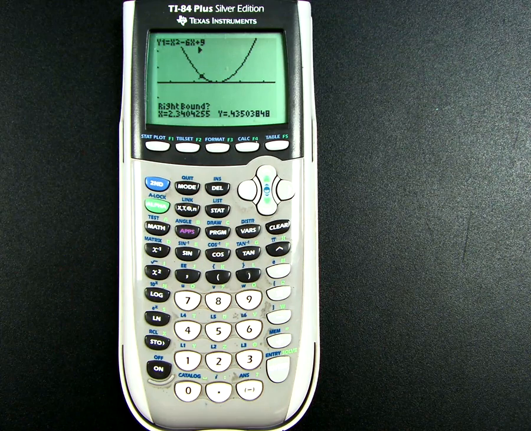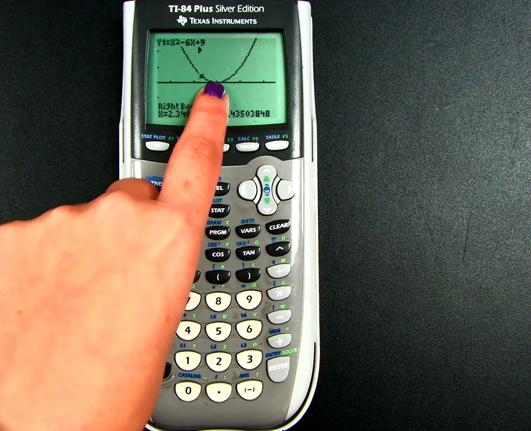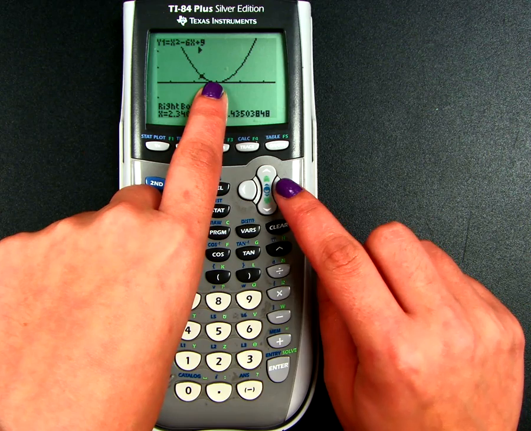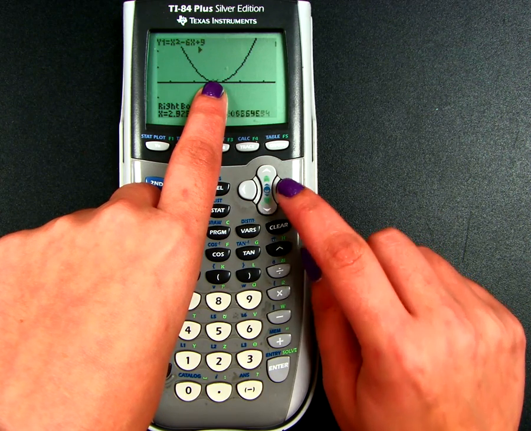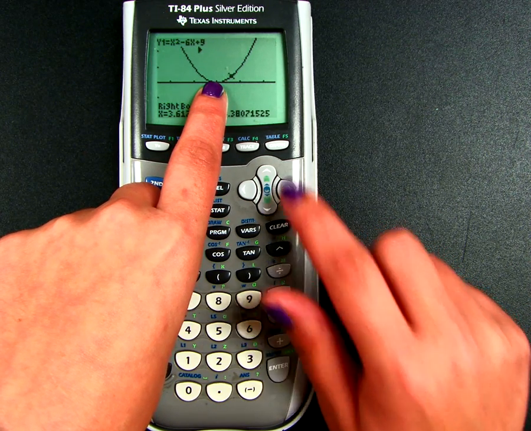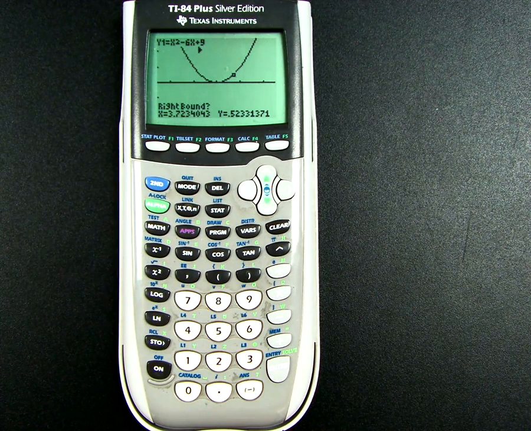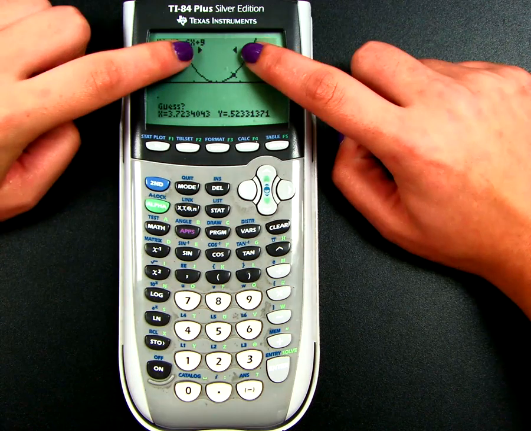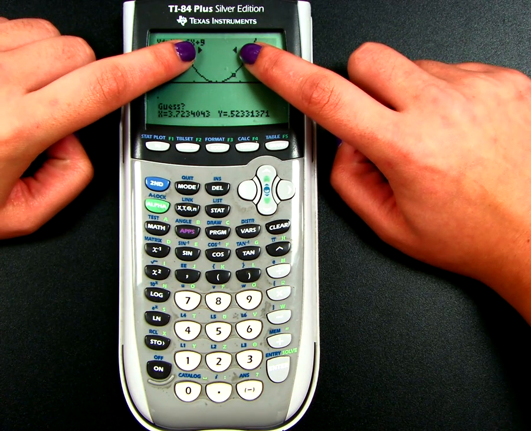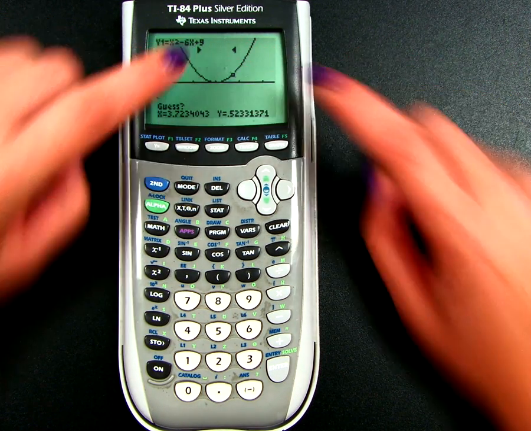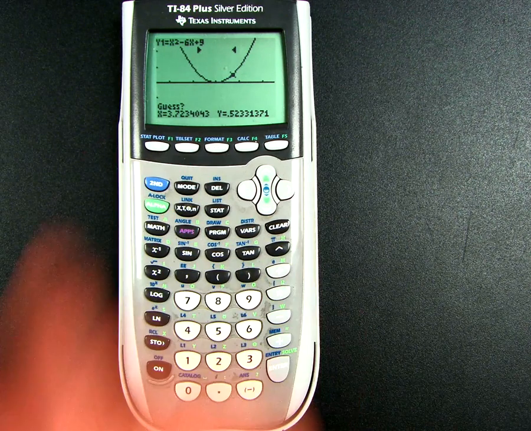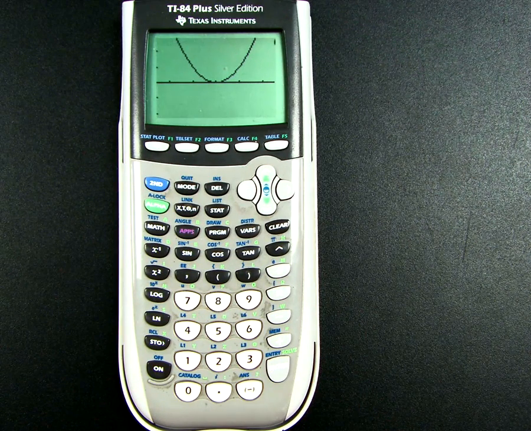So now it's asking you for the right bound. So if we're trying to find the right bound, that means that we have to be to the right of whatever we're trying to find. So again, we're trying to find this intersection right here. So that means that I need to move my cursor to the right of where that point is. Okay, so somewhere on the right side of it. And then we're going to press enter. So you should have noticed these two little arrows pop up. So whatever you're trying to find has to be in between these two arrows. And then whenever it says guess, we're just going to press the enter button.